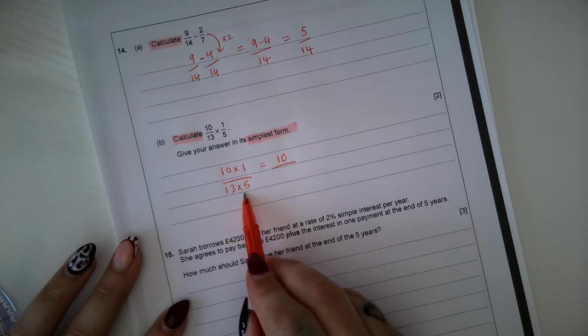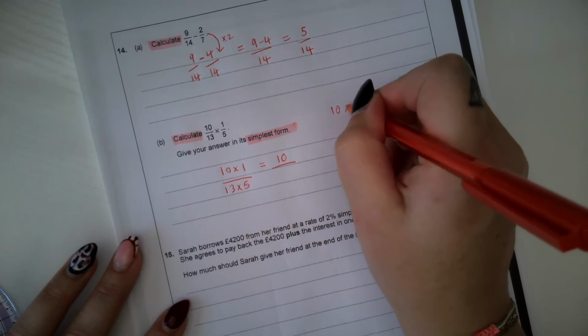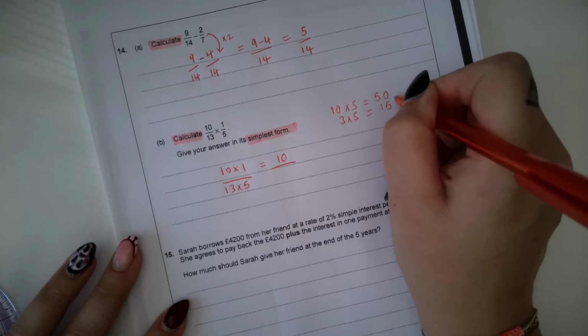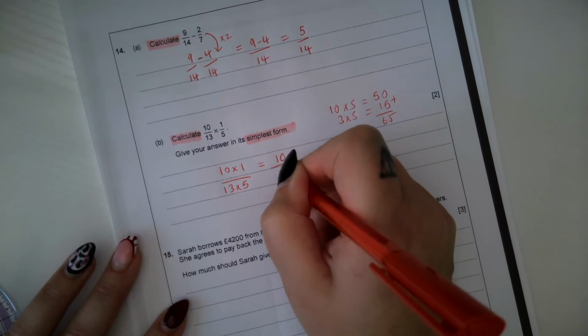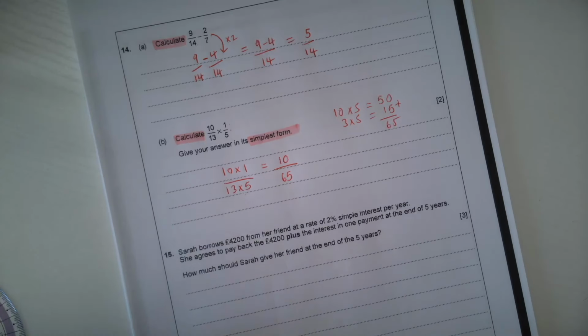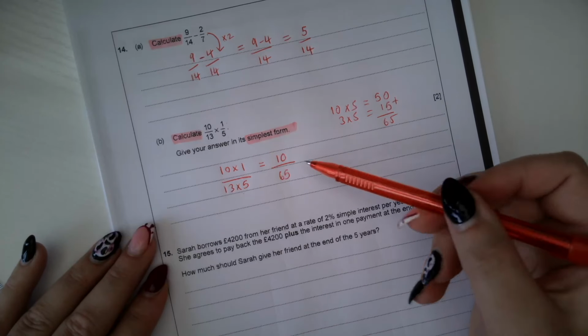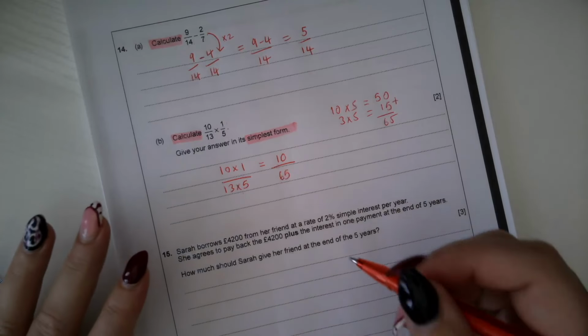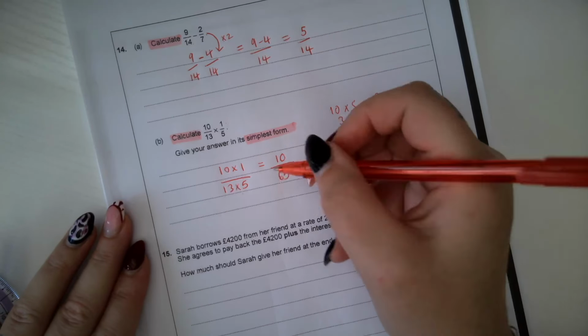Now we need to do 13 times 5. So 10 times 5 and 3 times 5. That's 50 and 15, so that's 65. So we get a new denominator of 65. Now it wants our answer in its simplest form. So we're going to look and see what numbers we can divide the top and the bottom by. We have to divide them both by the same number. So one ends in a 0, one ends in a 5.